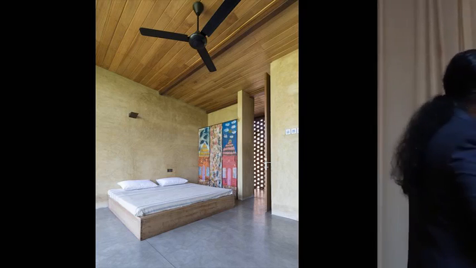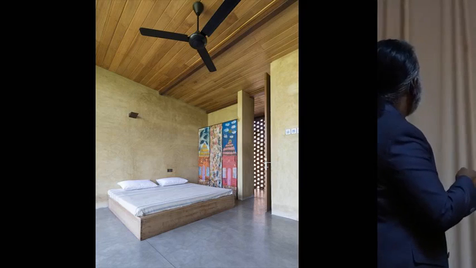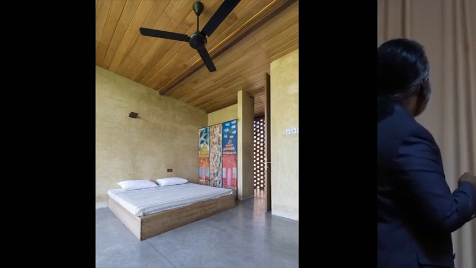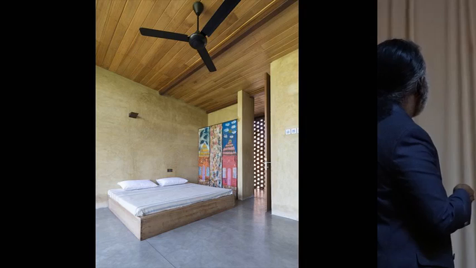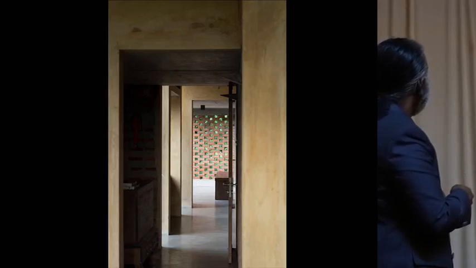So that's the daughter's bedroom. She used to also start painting her closet. She was 6 years old, but it's beautiful. We enjoyed that painting, and we said, okay, we incorporate that as part of the shutter.